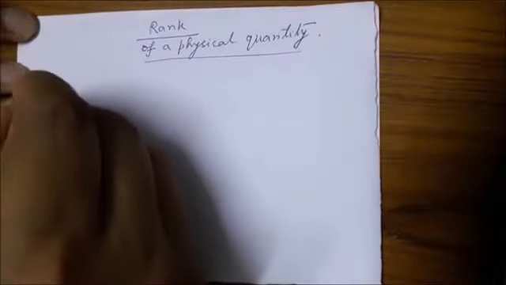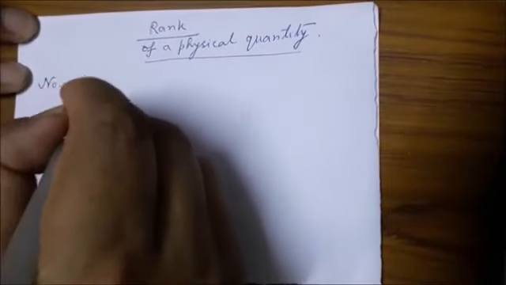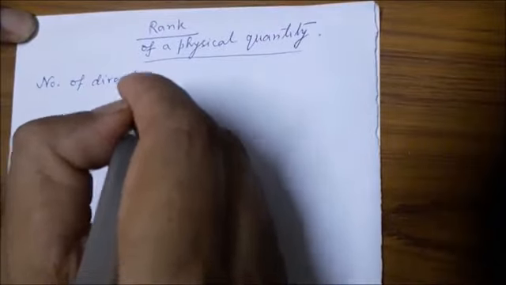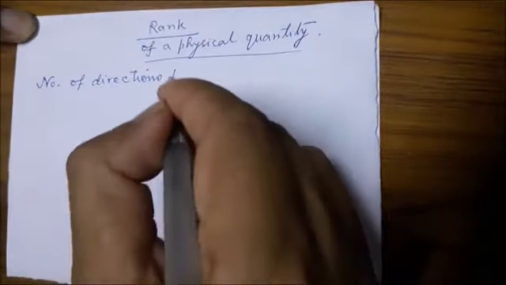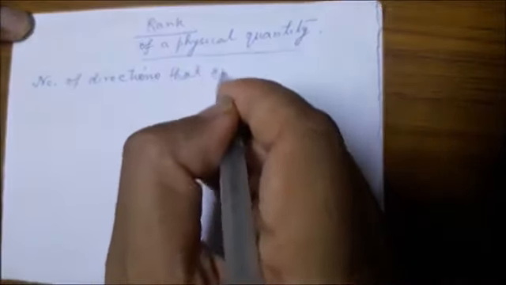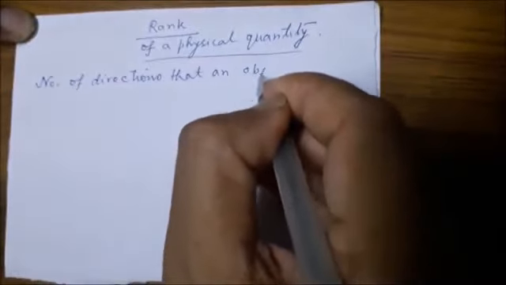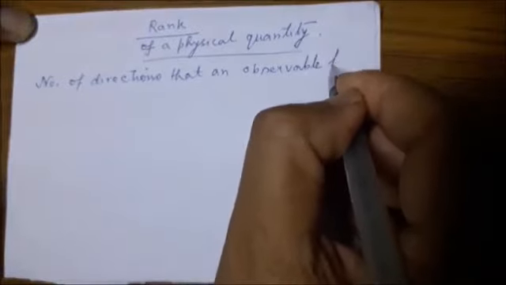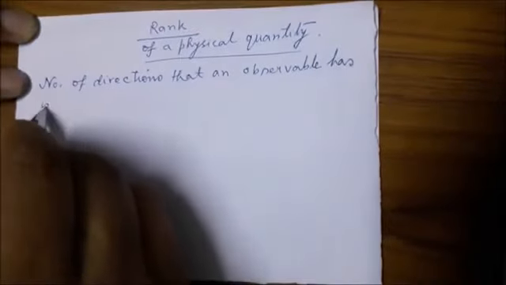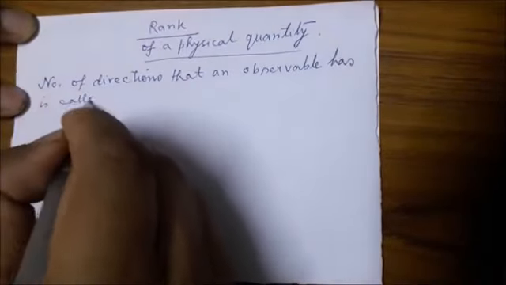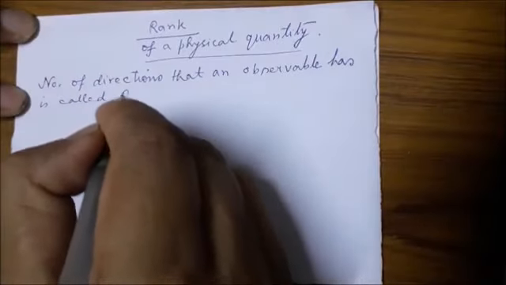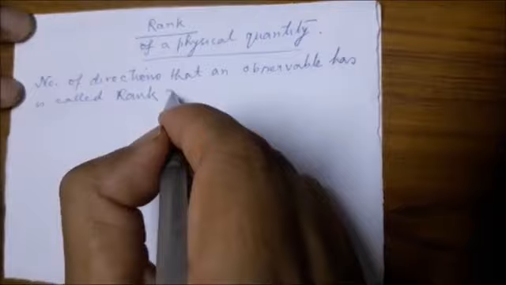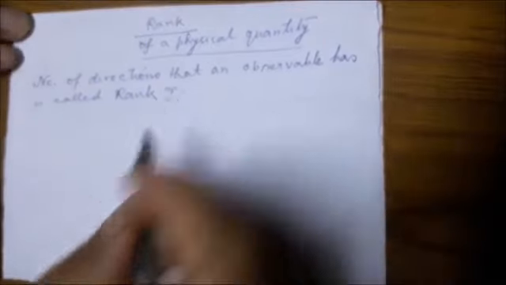So the number of directions that an observable has is called its rank, and let us denote rank by the letter small r.